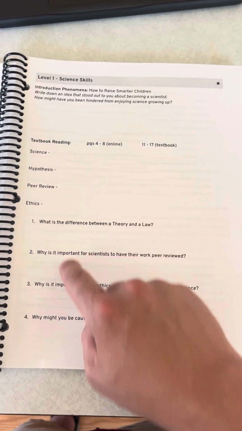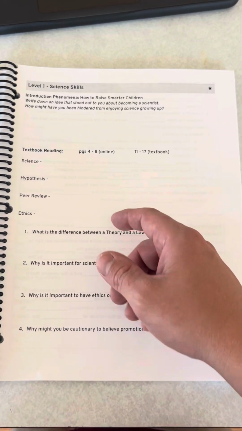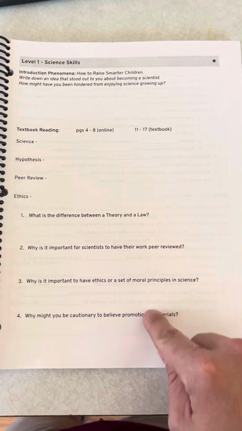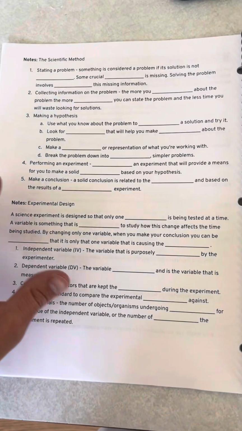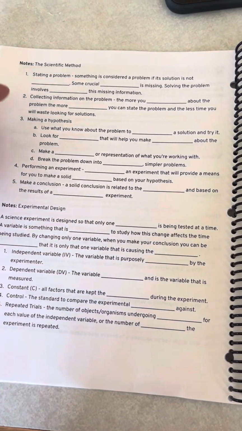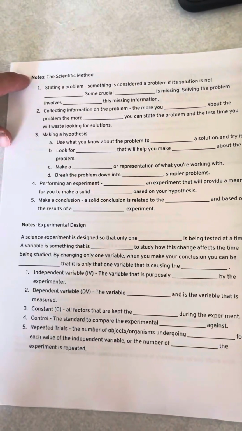They have to write out the definitions in their own words. I try to have them do it in their own terms. Okay, they have to answer these questions. We'll have a class discussion. I normally don't do fill-in-the-blank notes, but in this section I did to kind of shorten things up and get to the point. And if you notice, I have criteria here.